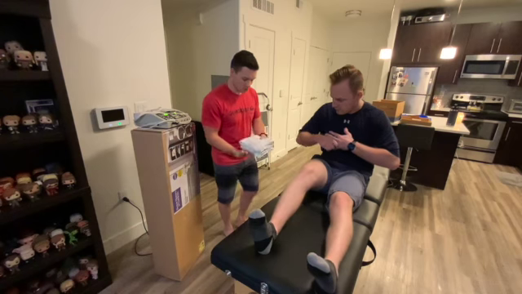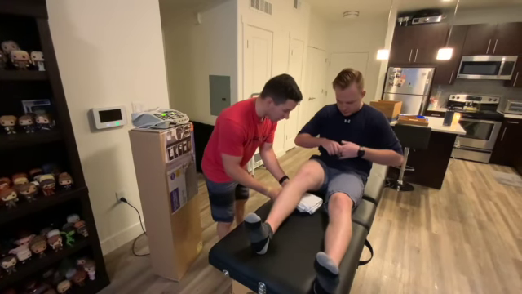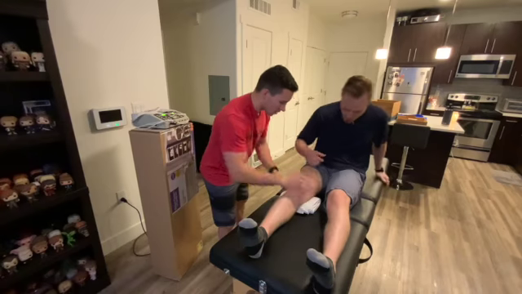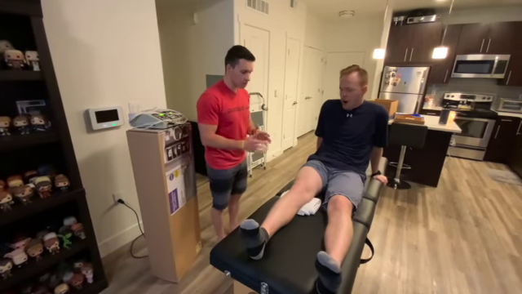Yeah. Okay, so I just want to hurry and put these towels underneath here because I noticed, after we did some range of motion, that you're lacking a little bit of extension in your knee, so just to make you more comfortable there.